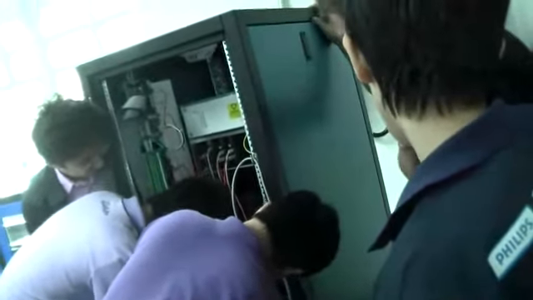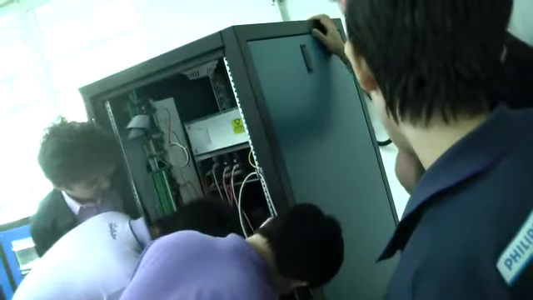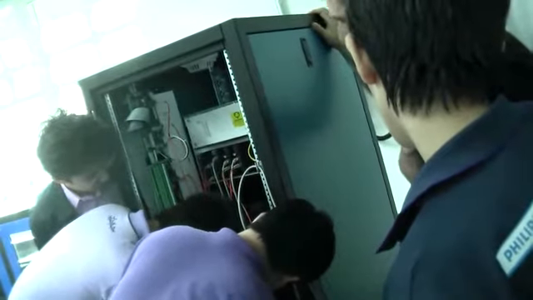Normally black is ground. Black is ground, yes. All of the channels, the ground is common. So you only need to connect to one terminal.